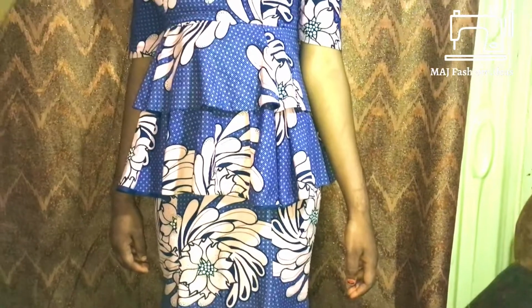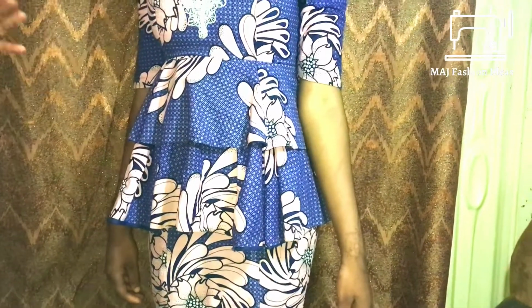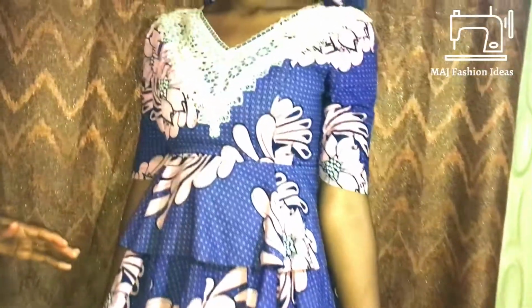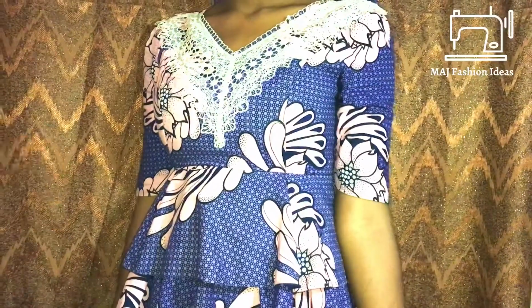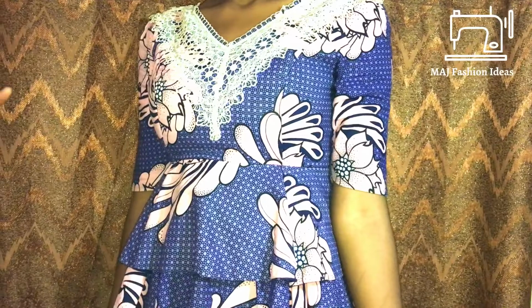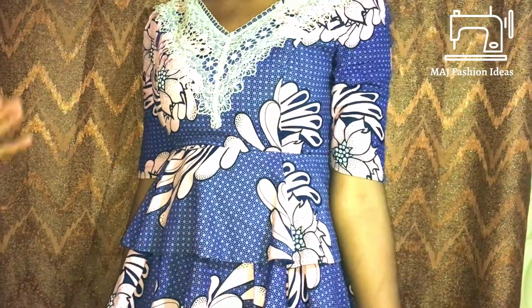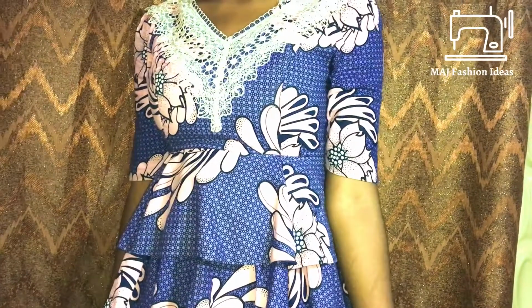That's we are done. This is the full body measurement, and all what you will be sewing is based on these measurements. This is the full body measurement for the blouse, for the skirt, for the gown. This is all what we do for measurement.